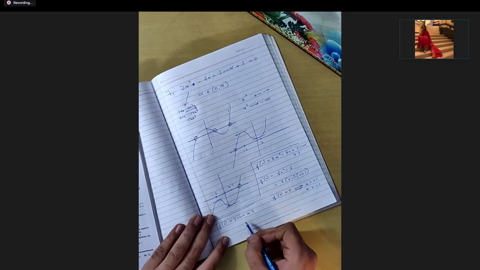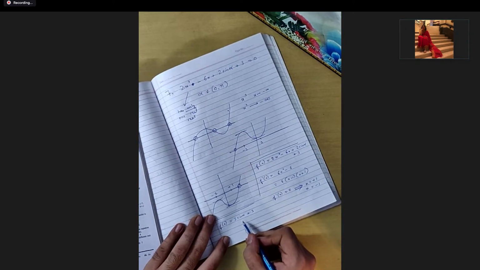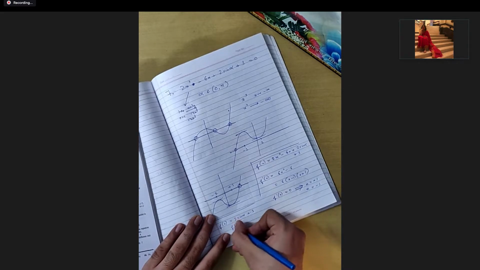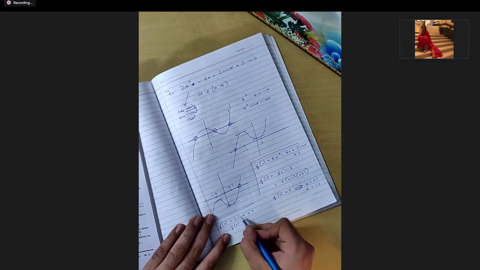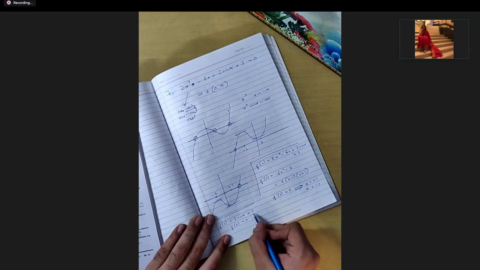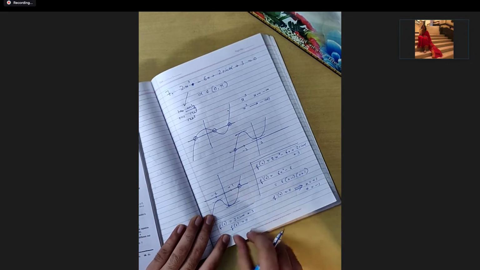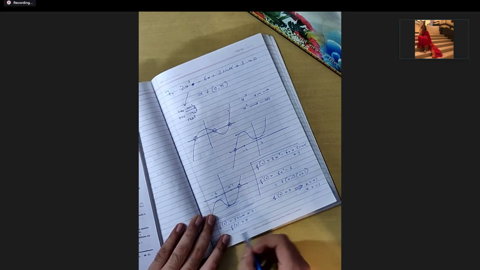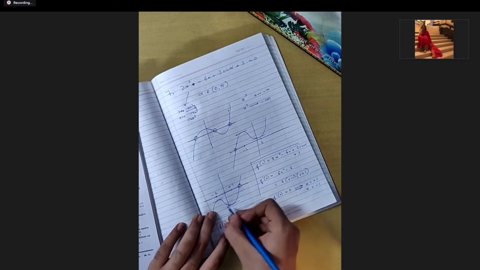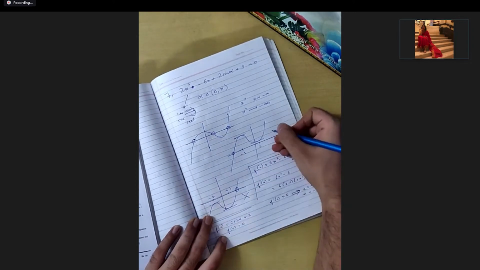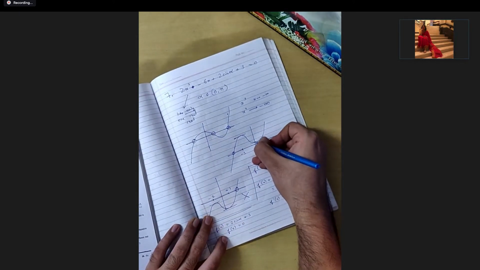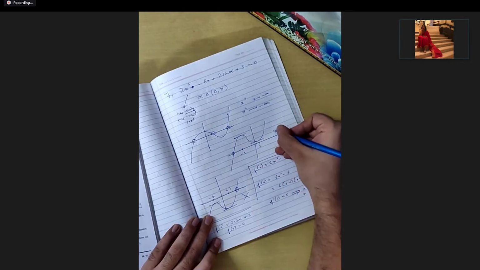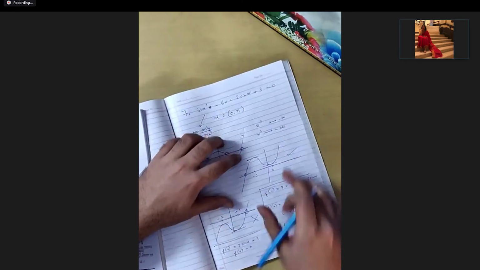Since any sine function belongs from minus 1 to plus 1, f of 0 is definitely greater than 0, because even if sin alpha is the minimum, minus 1, then this will be minus 2 plus 3, which is plus 1. That's the minimum possible value. So f of 0 is obviously greater than 0. This means this one is rejected, and this is the possibility. This value could be greater than 0. So we have such a kind of graph.